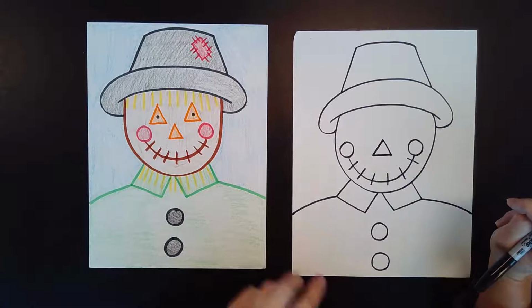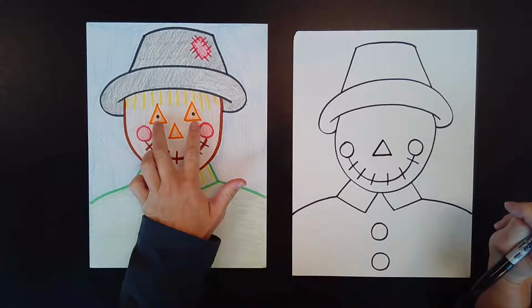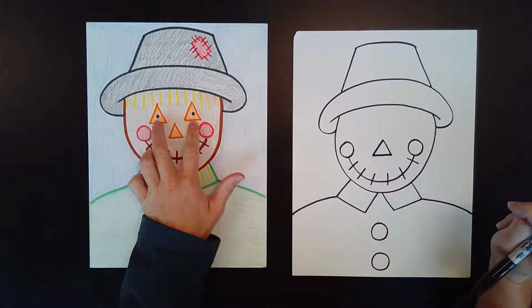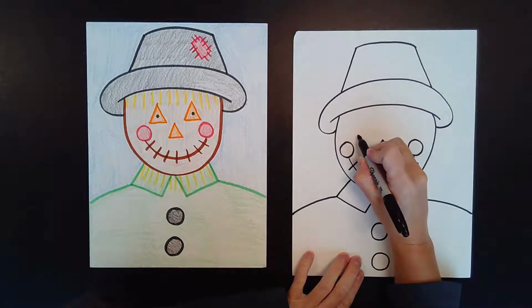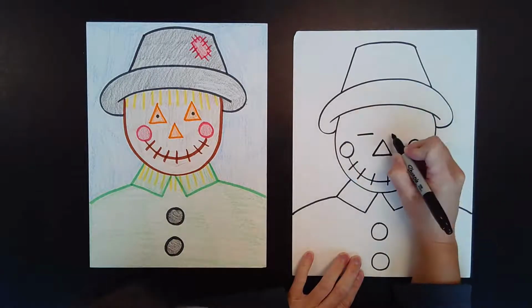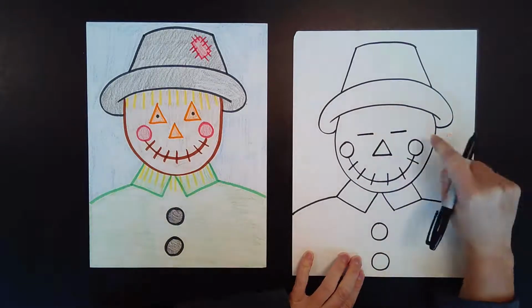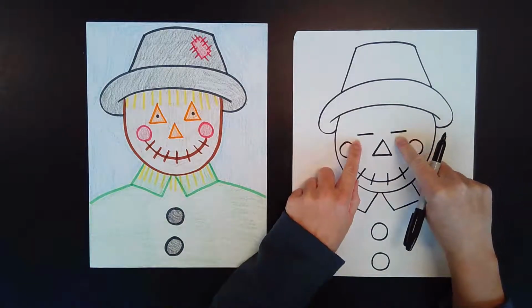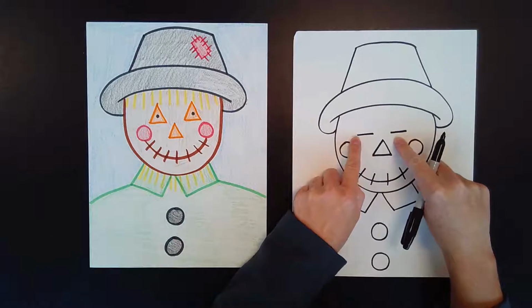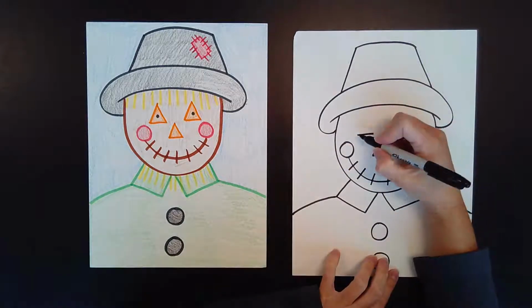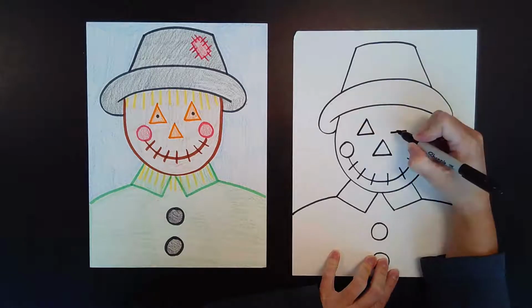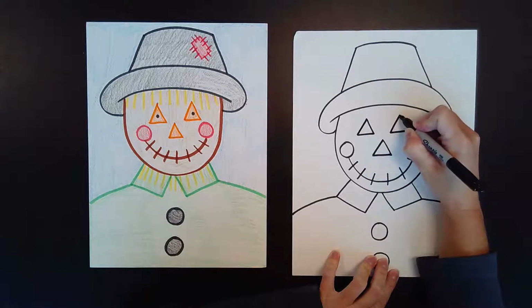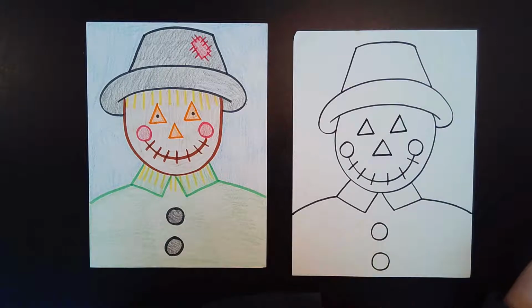The last thing we need to add are his 2 eyes. And what shapes are these? That's right, they're triangles. So I'm going to start by drawing 2 horizontal lines. Remember, horizontal lines go left to right. And I'm going to do 2 upside down V's on my horizontal lines to finish my triangles.